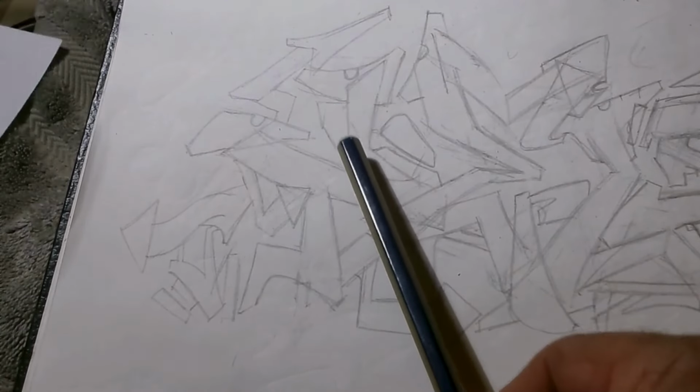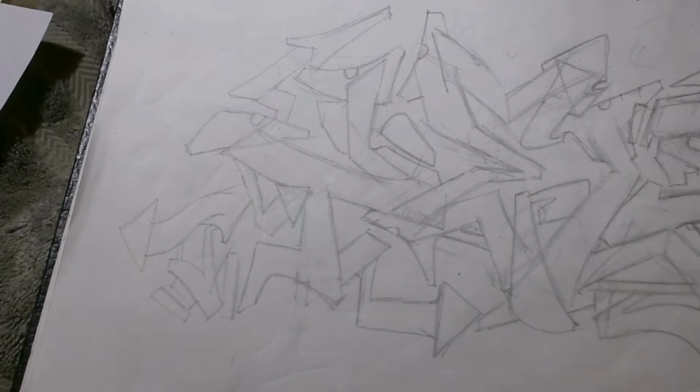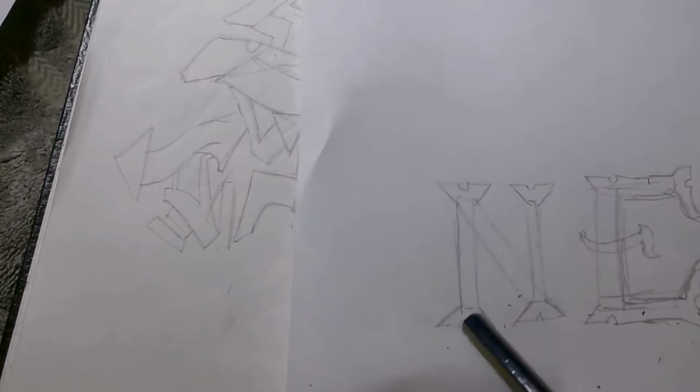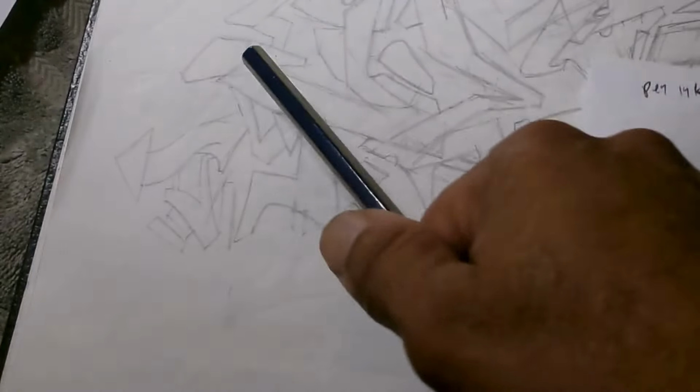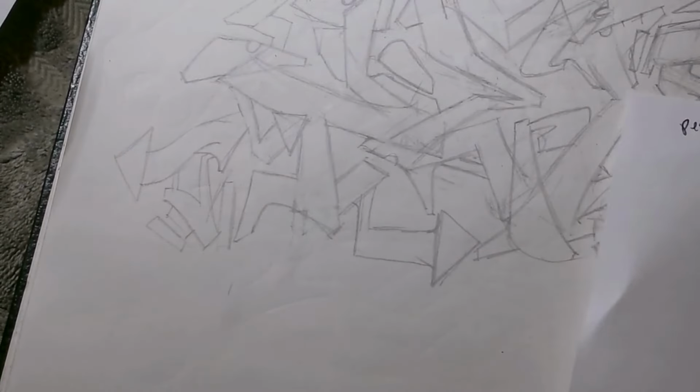This little area right here, I try to keep within the wild style.